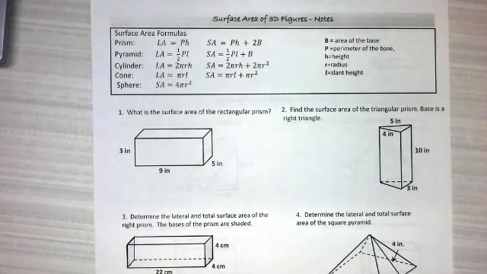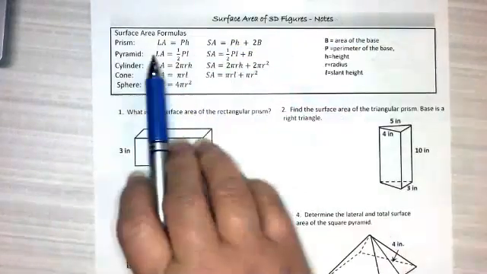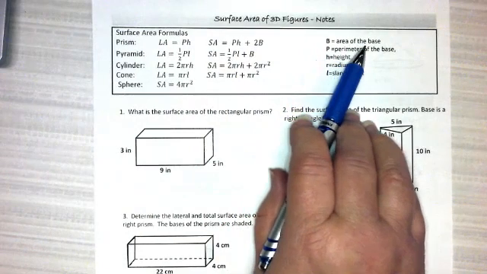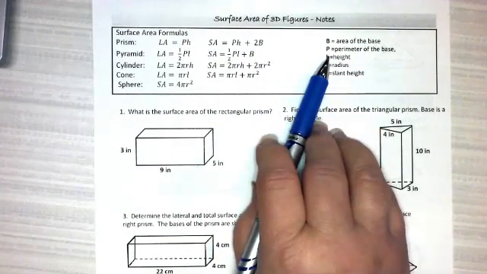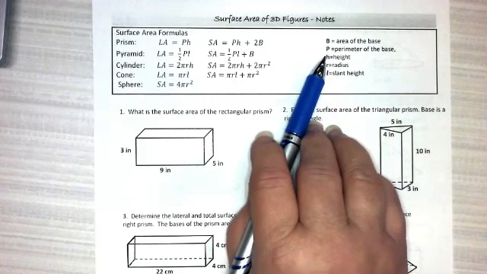Today we're going to talk about the surface area of 3D figures. So if you start at the top of the page, there are formulas for surface area. In all of these formulas, a capital B represents the area of the base, capital P represents the perimeter of the base, H is the height. The height is going to be the distance between the two bases.